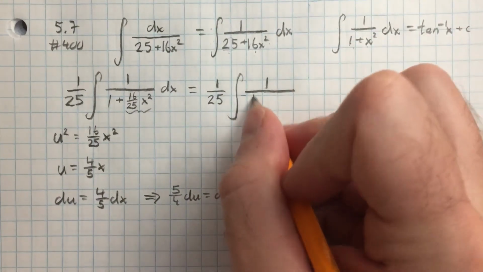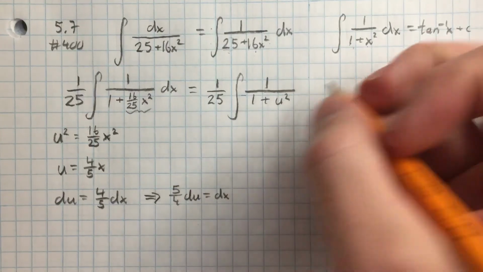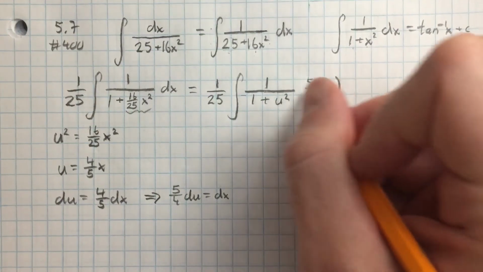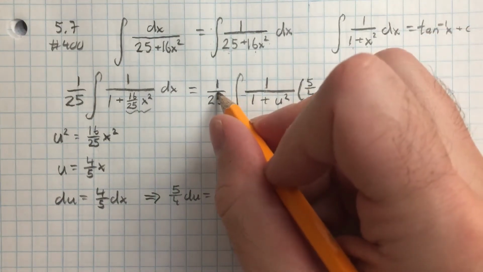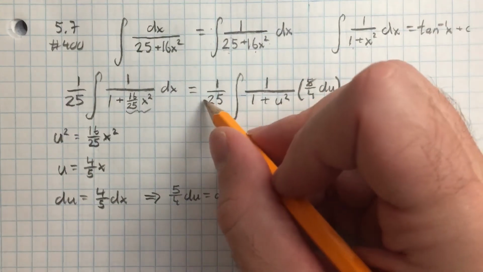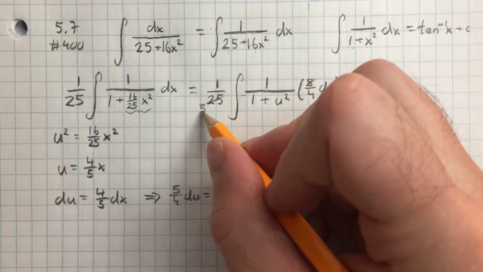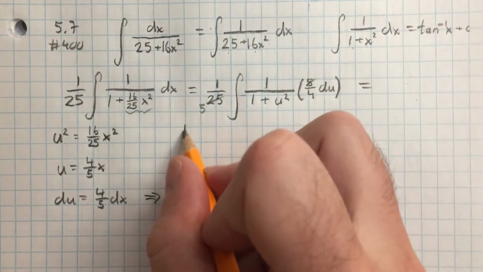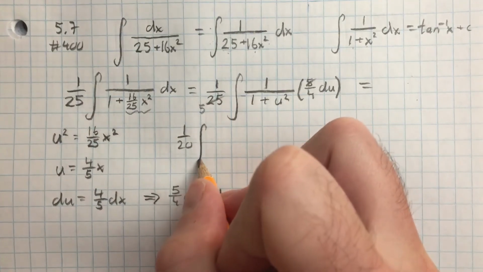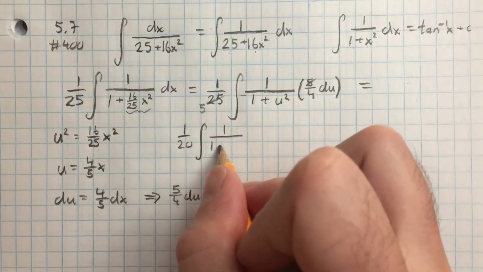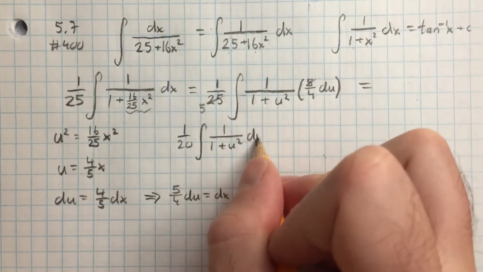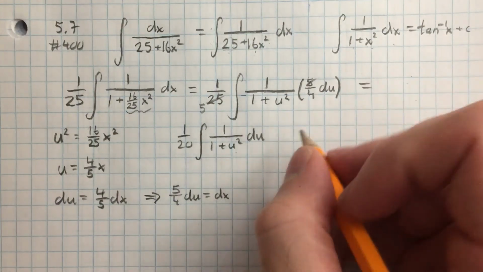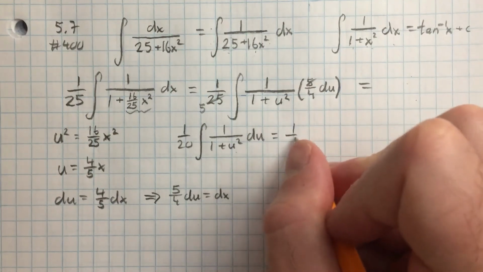1 over 1 plus u squared. And again, dx is now 5/4 of du. Move the 5/4 to the outside. The 5 will cancel 25 there. And the 4 will combine with the 5 to be a 20. So we now get 1/20 integral 1 over 1 plus u squared du, but that is exactly the tan inverse structure, right? Just a different letter, and that doesn't matter at all. So this will be 1/20 tan inverse plus c.